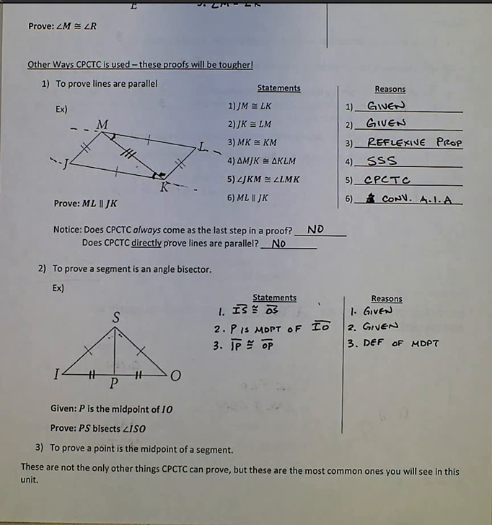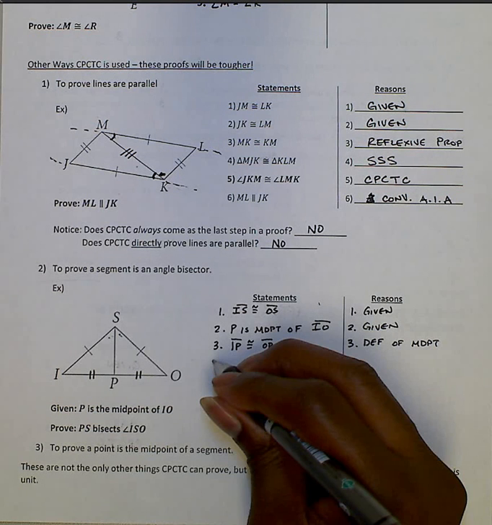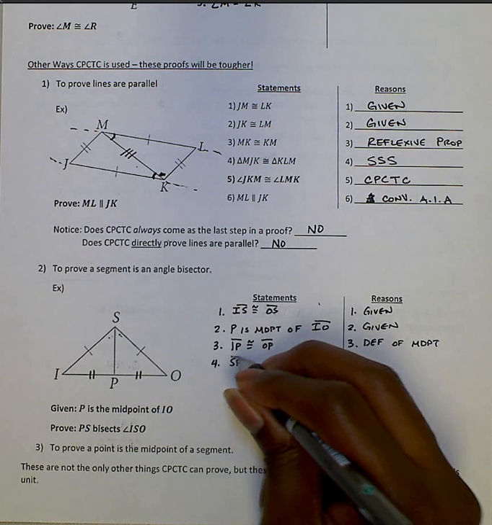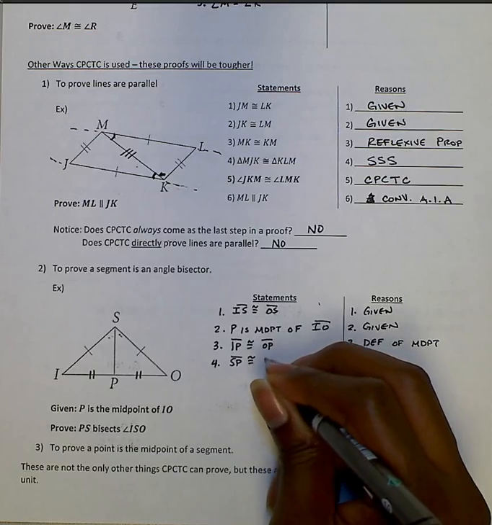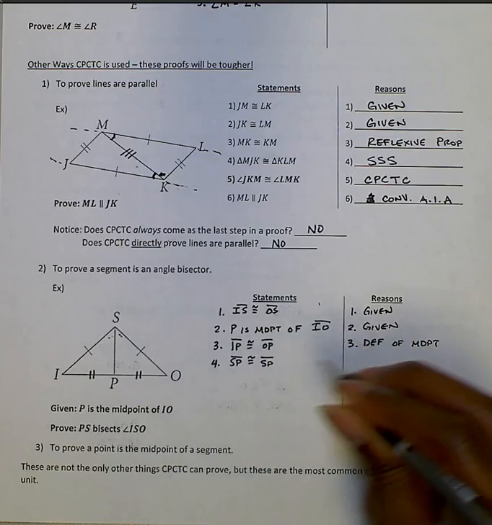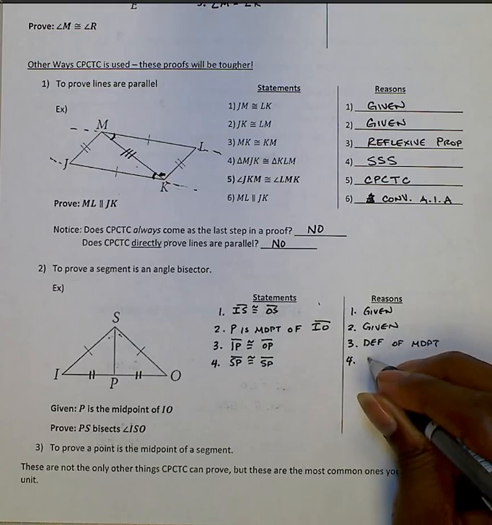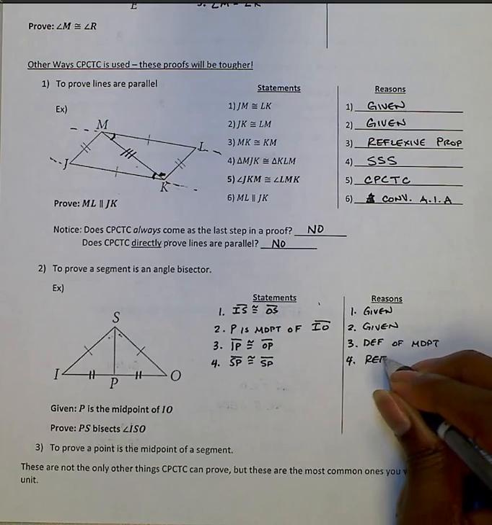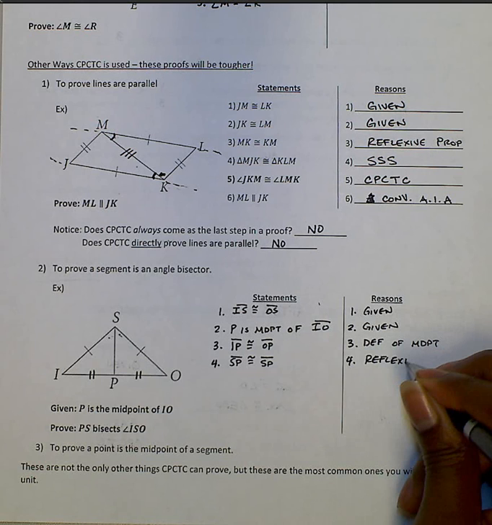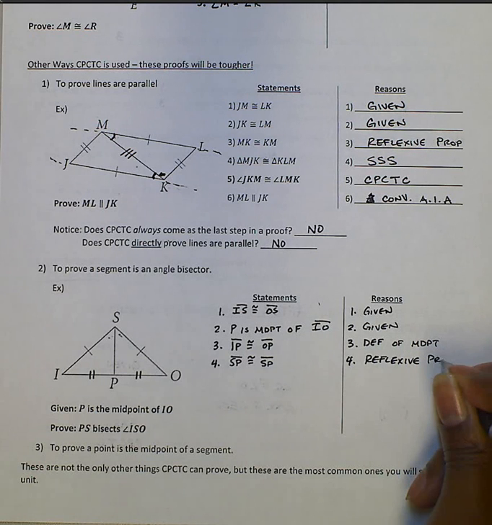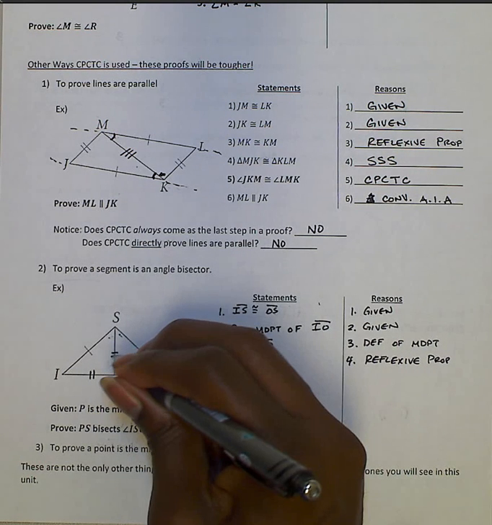Okay, and then I can say that SP is congruent to itself. It's congruent to SP. And that's reflexive property of equality. Again, very much like the other proofs back here. Make my mark. Okay.